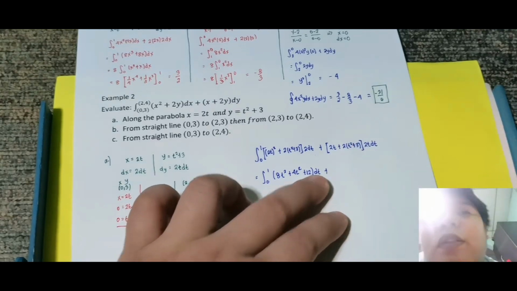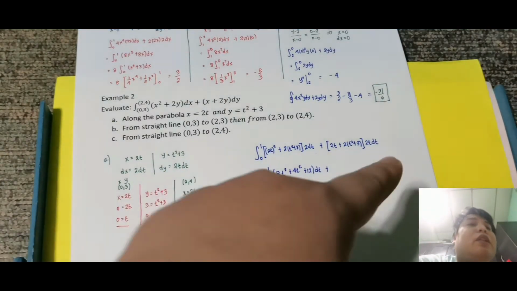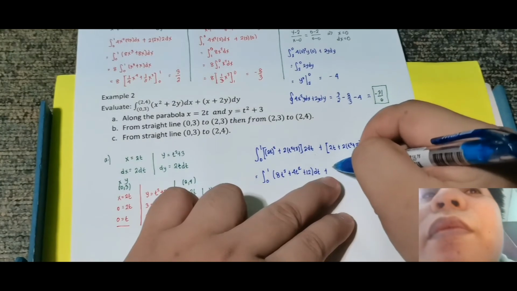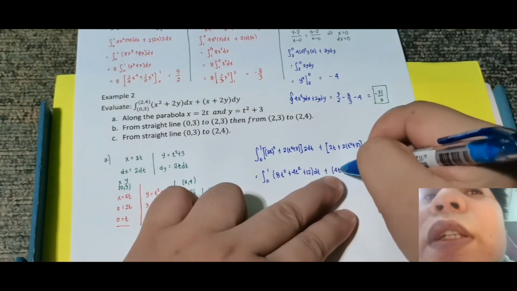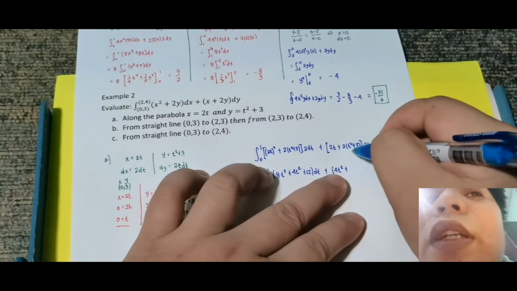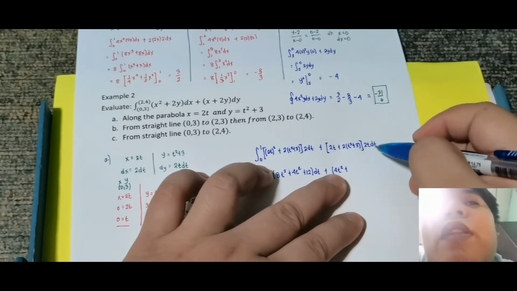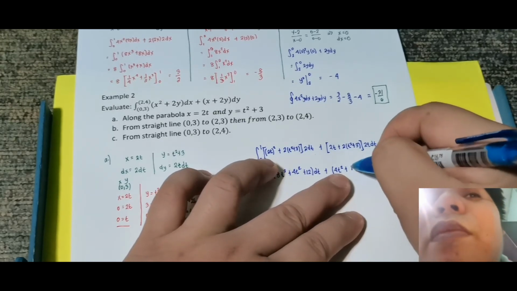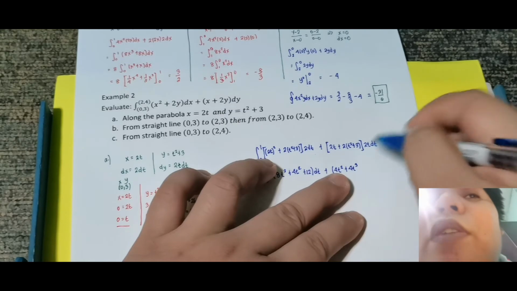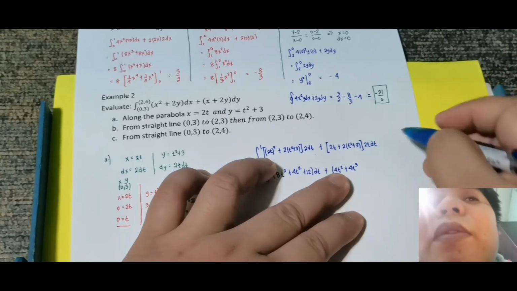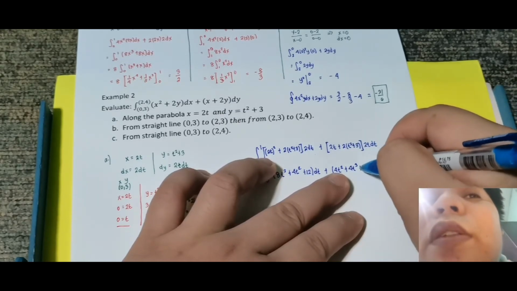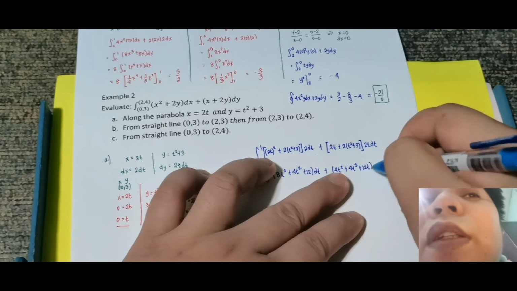Then plus, simplify: 2t times 2t is 4t squared, plus 2 times t squared, that is 2t squared, times 2t, that is 4t cubed. Then 2 times 3 is 6, times 2t, that is plus 12t, then dt.